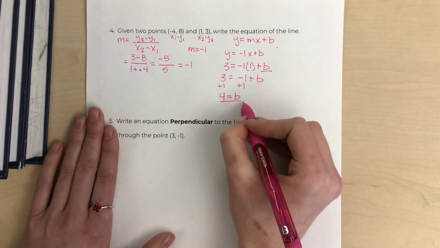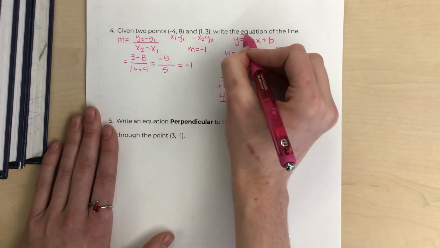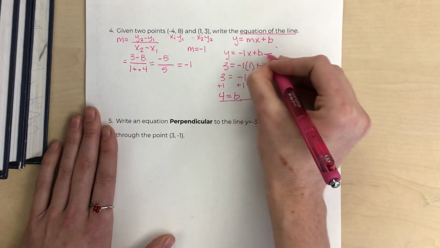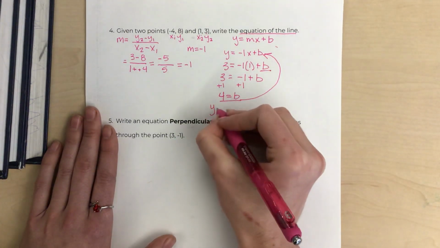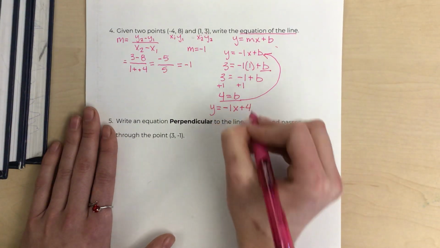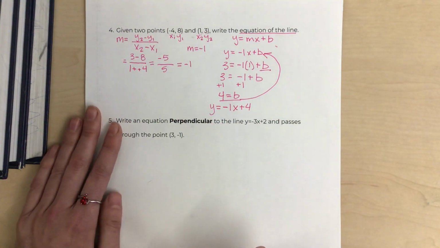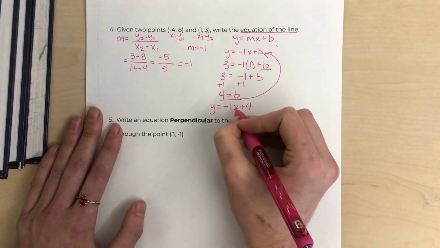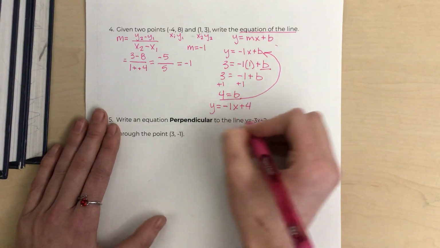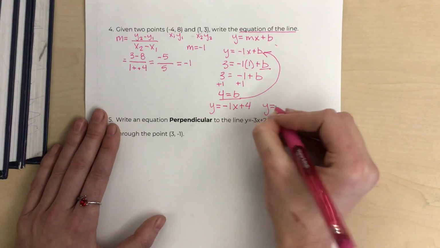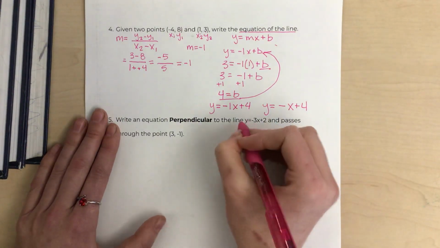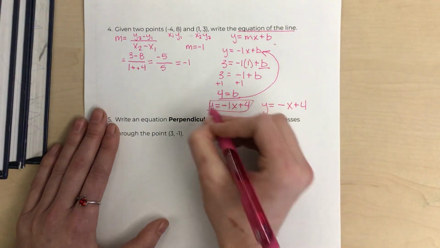Now, again, this isn't my final answer. I needed to write the equation of the line, so I need to plug this in for b up here. So my final answer: y equals -1x plus 4. Now, some of you might be thinking, since this is a -1x, do I really need the 1 here? Well, no, as long as you keep it negative. So you could still say that this is y equals -x plus 4. Either answer is right. I'm not going to count either of those wrong.